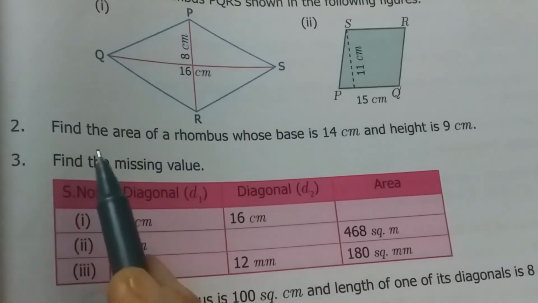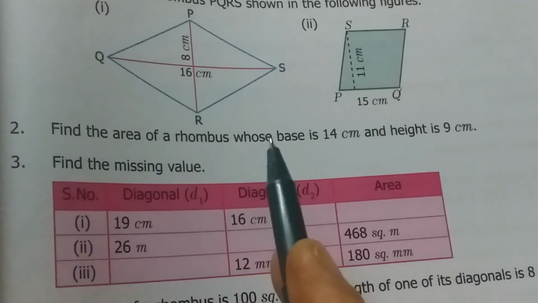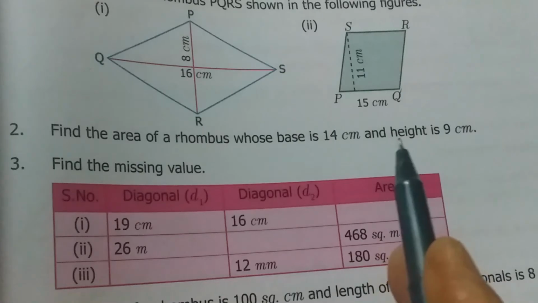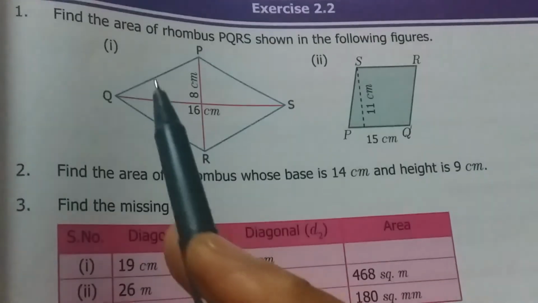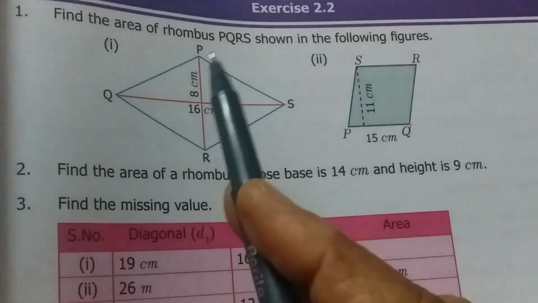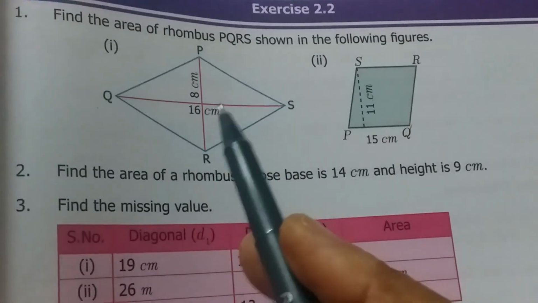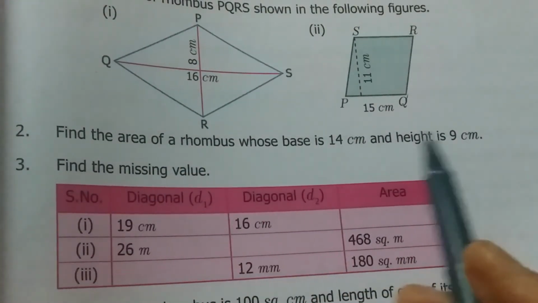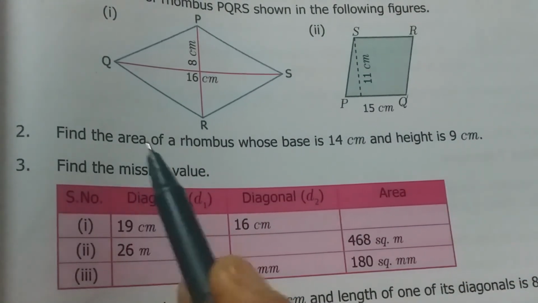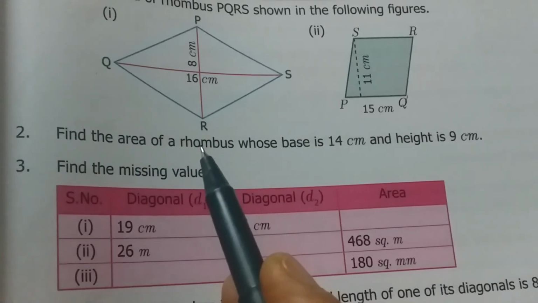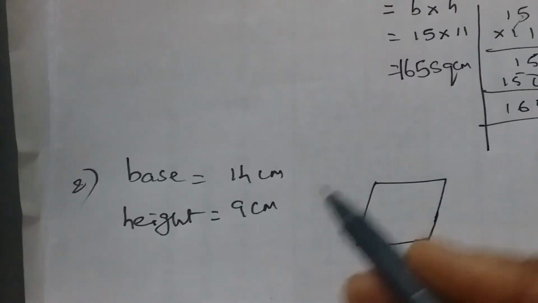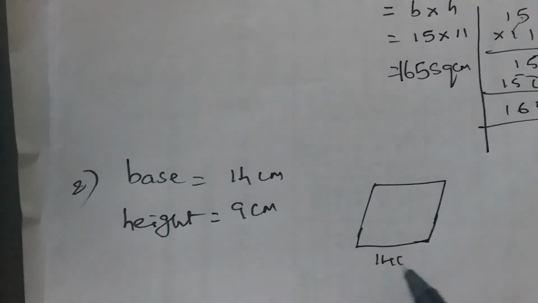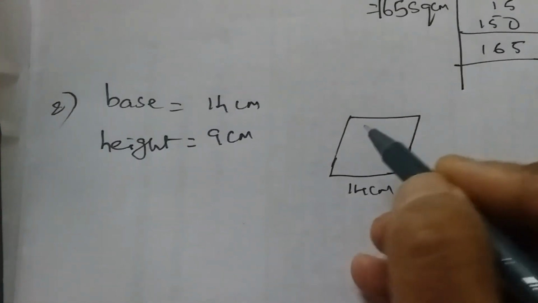Now question number 2: find the area of a rhombus whose base is 14 centimeter and height is 9 centimeter. So in the previous one, the diagram was given and the measurements were marked. Here it is given as a statement. Let us draw the diagram first. Find the area of a rhombus. What is the figure we have to find? Rhombus. So draw a rhombus, and you are given base is 14 centimeter and height is 9 centimeter.